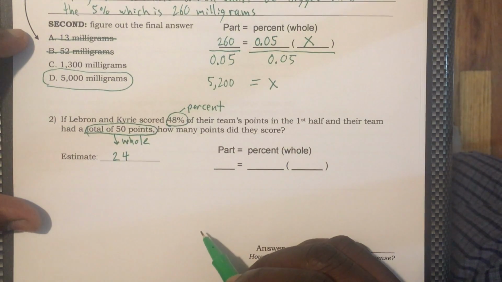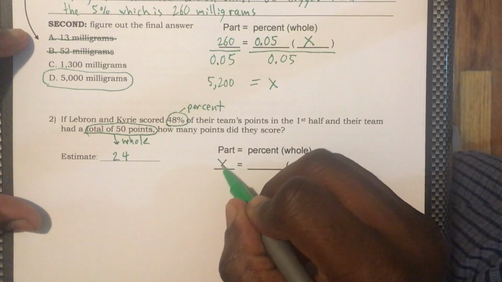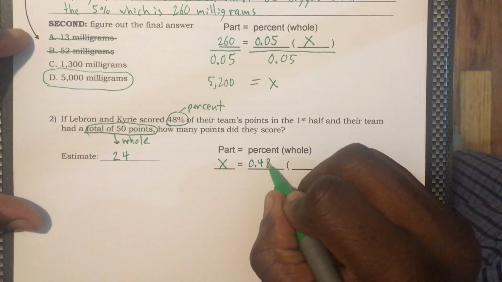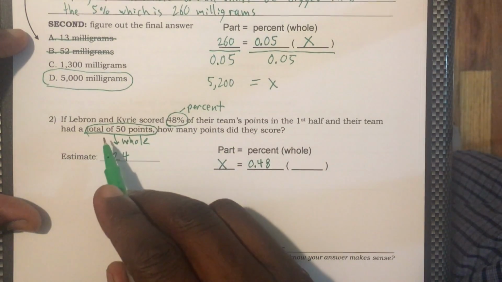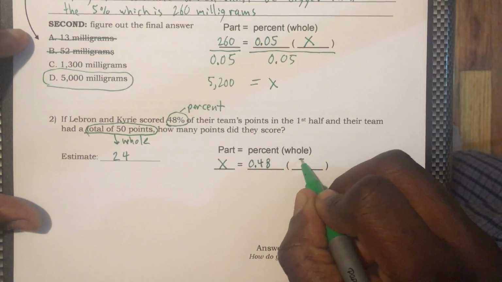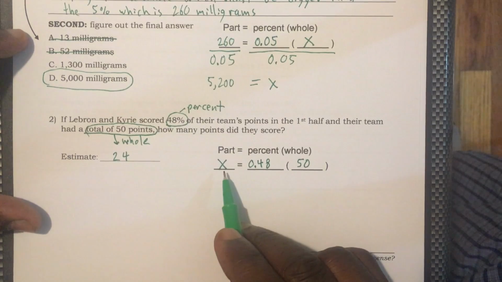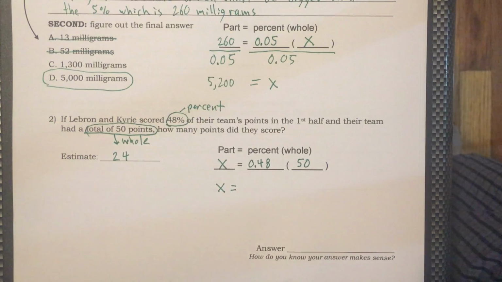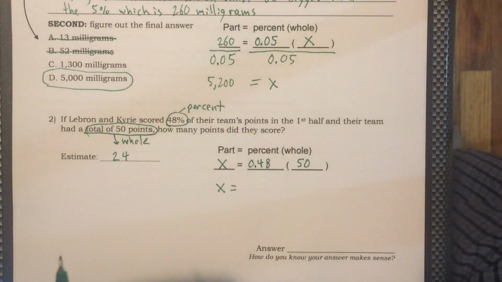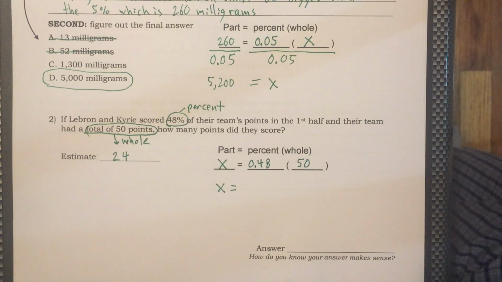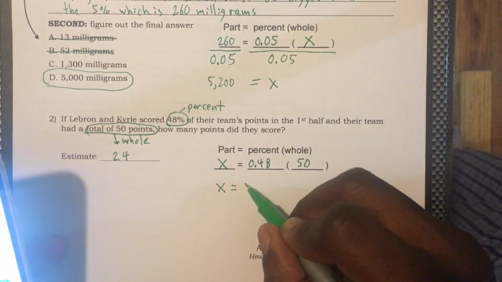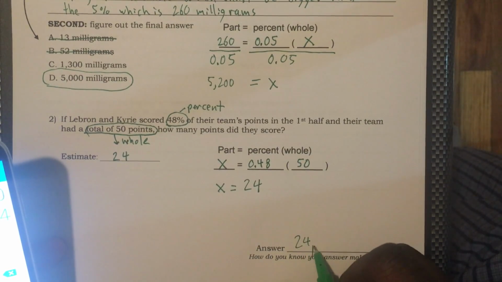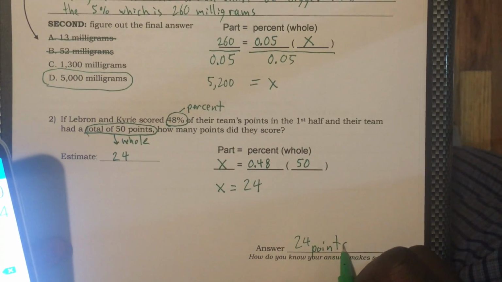Part, that's the thing that I don't know, so I'm going to put that x in there. The percent they gave me, 48, I write it as a decimal, 0.48 or 48 hundredths. Then my whole, they told me the team scored a total of 50 points. Here I solve. Since x is isolated by itself, I literally just do my multiplication. x is equal to, and grab my calculator, plug it in, 0.48 times 50, and look at that, x is equal to 24. So, final answer, 24 points. And my estimate was exactly on point.